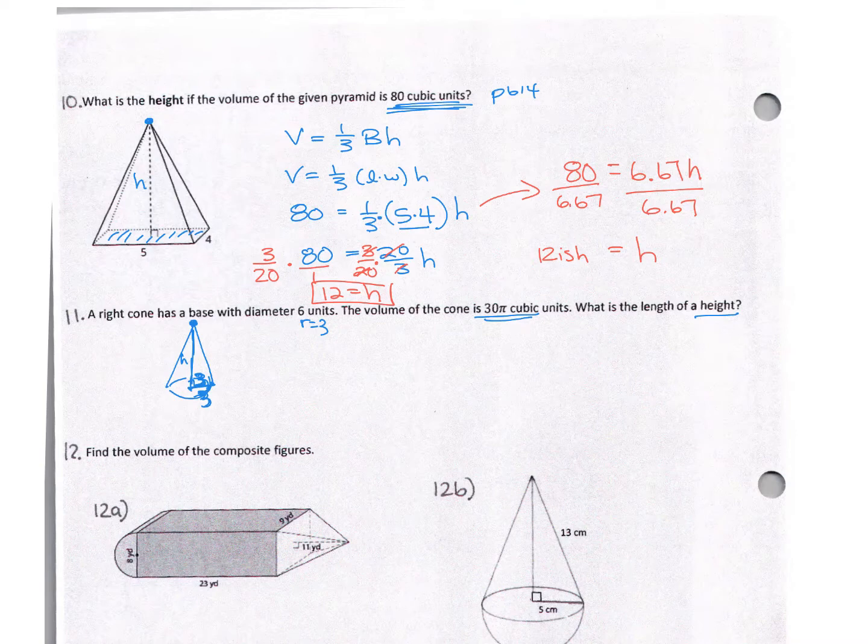So let's start by writing the volume formula for a cone. It's 1/3 pi r squared h. So let's plug in all the stuff we know. Well, the volume is 30 pi. Okay, great. And the radius is 3. Sorry, I don't know why I wrote a 6. The radius is 3 squared times my height. So at this point, if you want to cancel the pi on both sides, you can. I'm going to wait because I find that kids in class are waiting to do that as well.